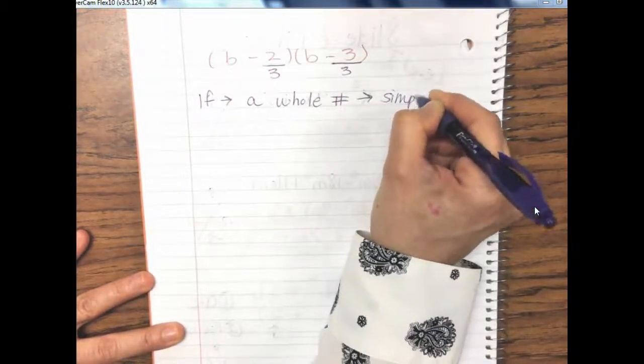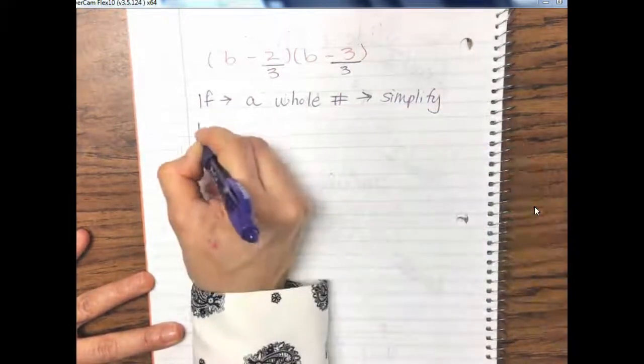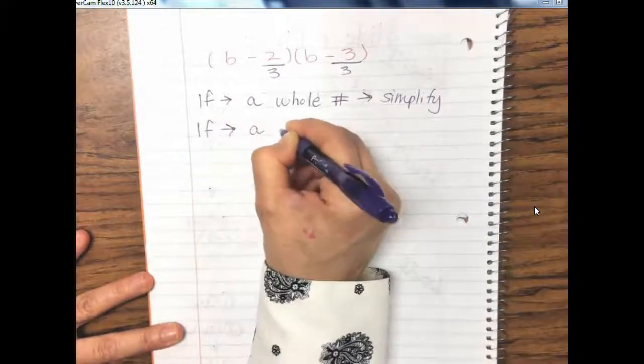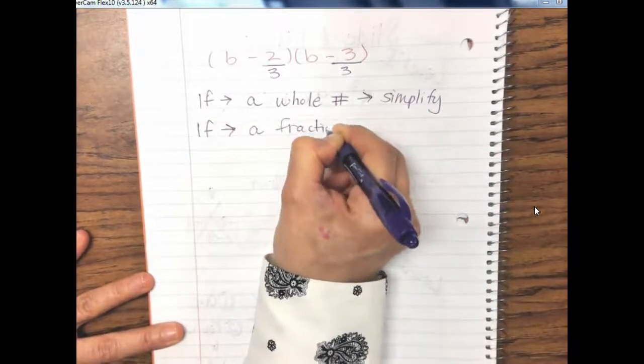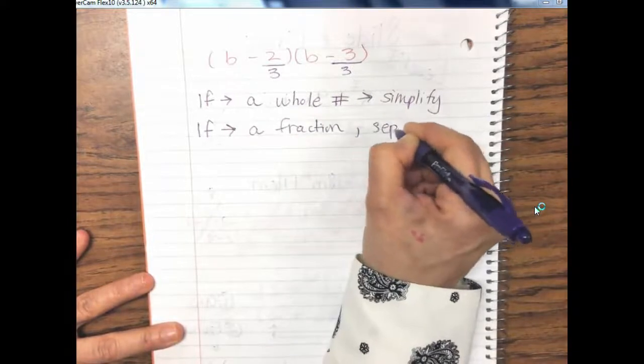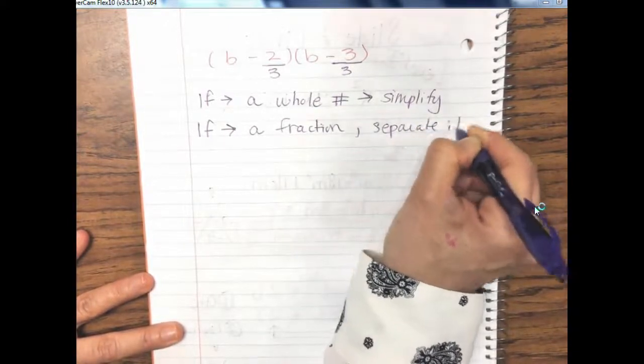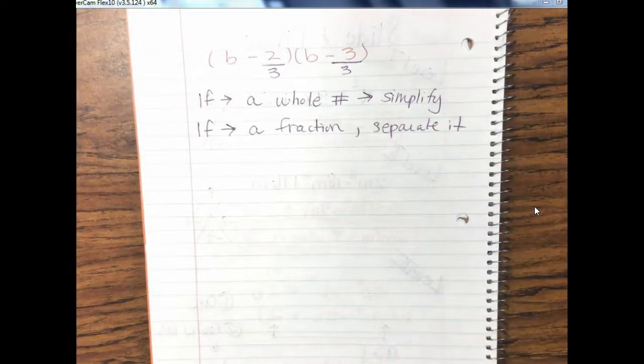All right, so from here, if a whole number, simplify. If a fraction, separate it. And I'll show you what I mean. So again, guys, there's like 7 or 8 different ways to factor. I'm showing you this way. If you hate this, I've got many more tricks up my sleeve to show you how to do this. But give this a fair chance because this is the fastest way I have found to factor trinomials.